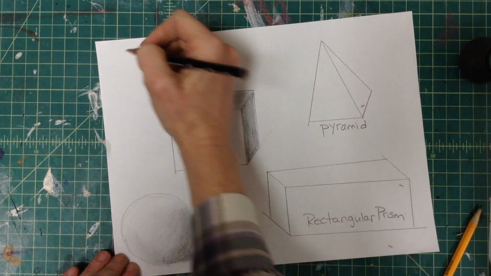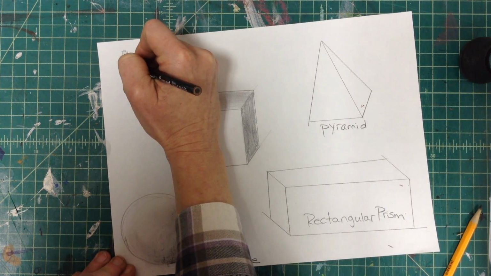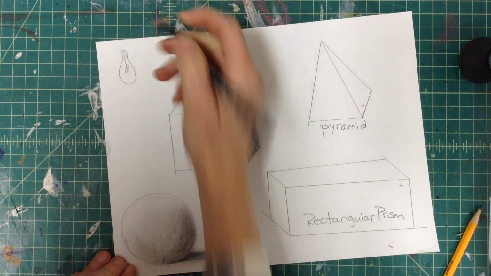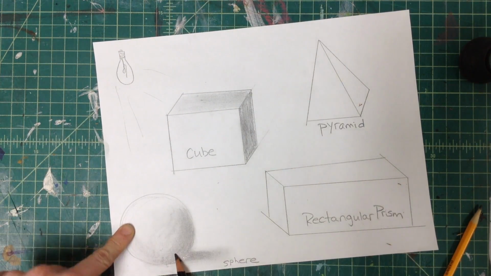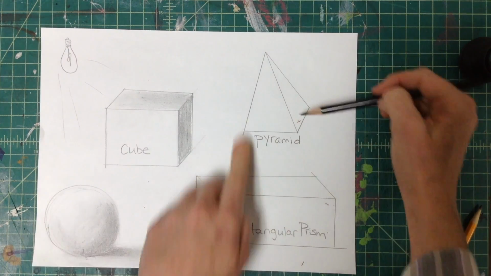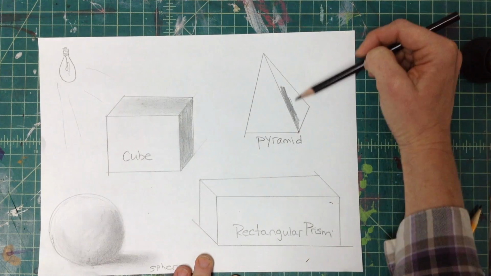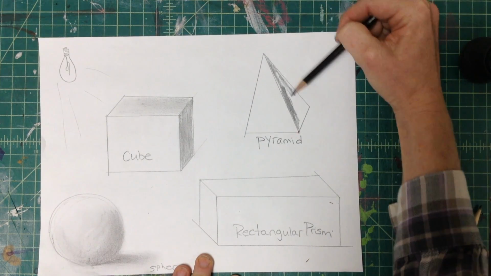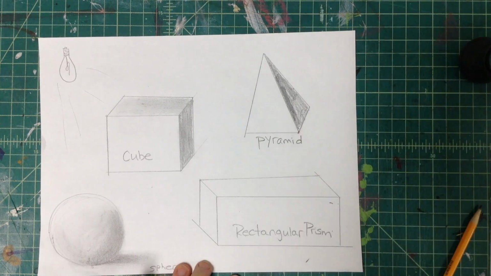When you think about shading forms and other objects, think about where the light comes from. I shaded the sphere so that the light looked like it was coming from the top left. The same thing with the cube, so the pyramid will have a shadow on the right side opposite the light bulb that I drew on my paper. The same thing will be true for the rectangular prism.